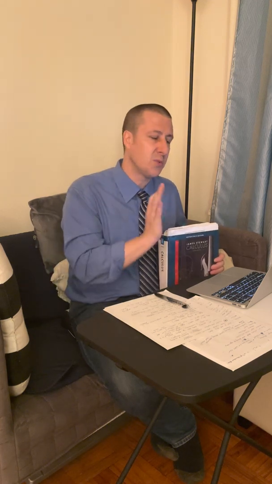You need some version. To be quite honest, you don't even need a Stewart version. Any calculus book has all the good stuff. Even OpenStax, O-P-E-N-S-T-A-X, is a free source of textbooks. You can get all different types of free textbooks there. But again, just try and stick with the class. I definitely recommend at least a Stewart version. 8th edition is ideal.